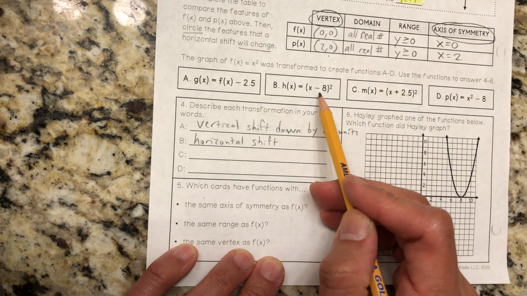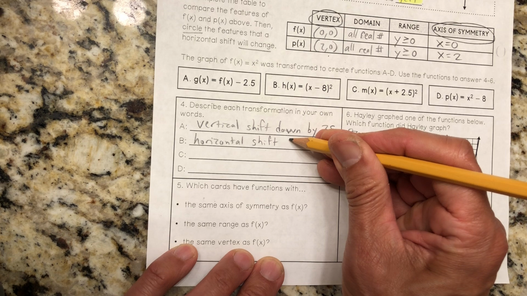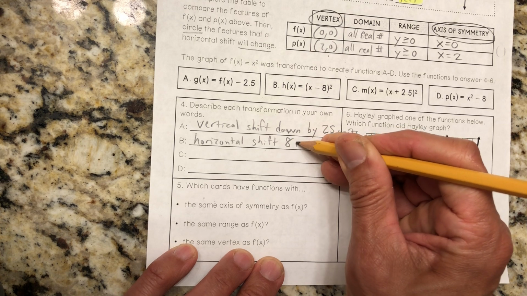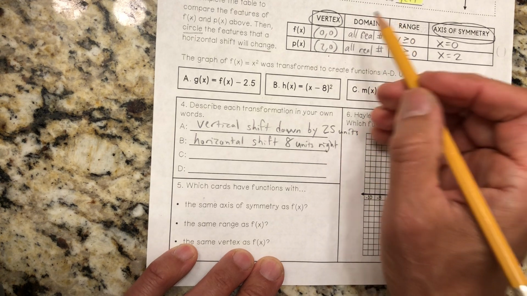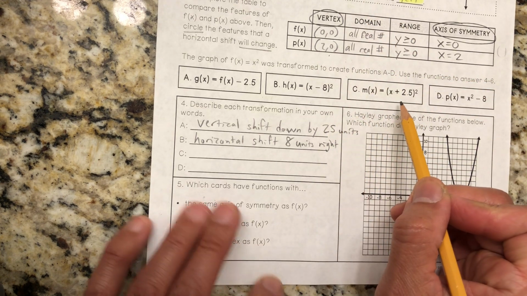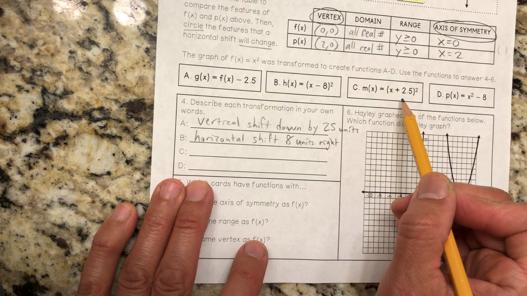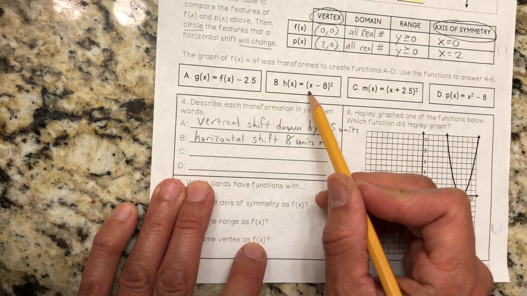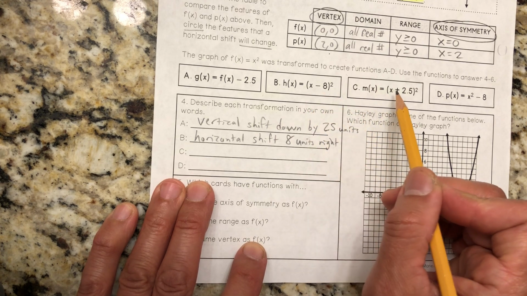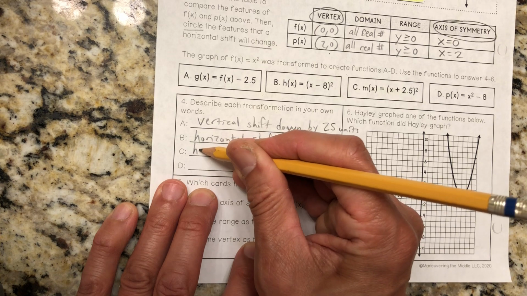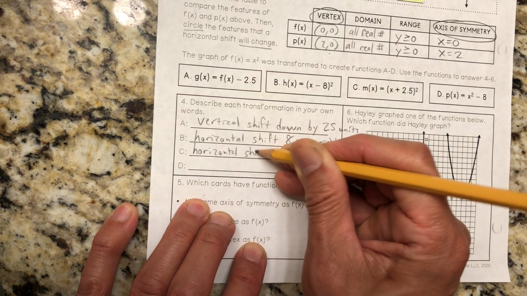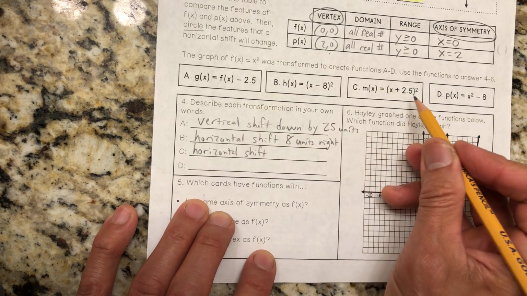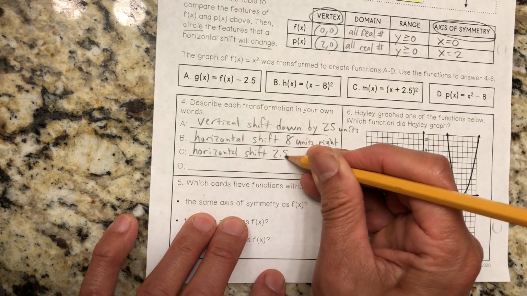And it's negative, so it's going to be 8 units to the right. This next one, for C, is the opposite situation as B. So it's going to be a horizontal shift, but in the opposite direction. This is going to be a horizontal shift 2.5 units left.